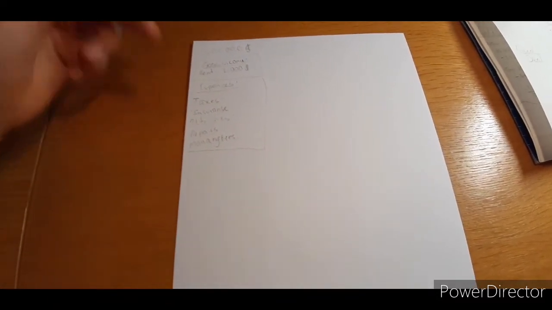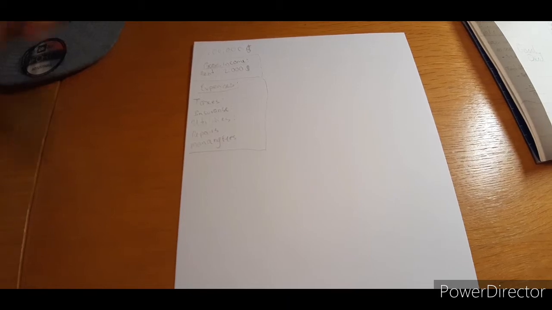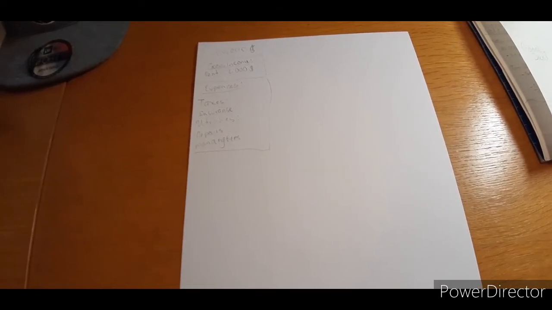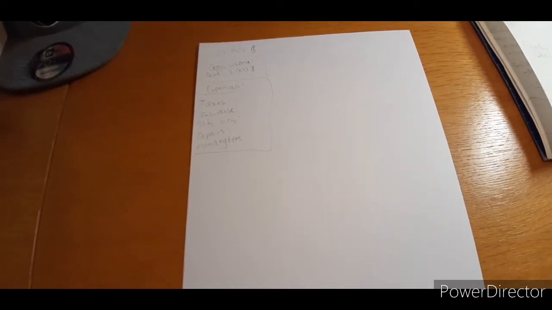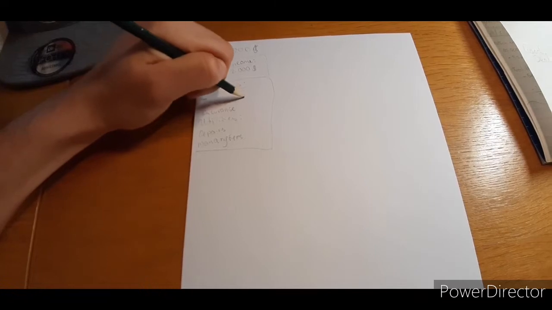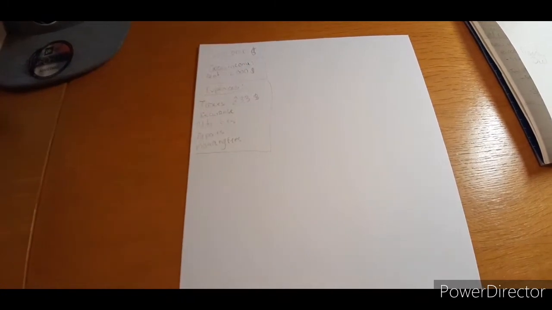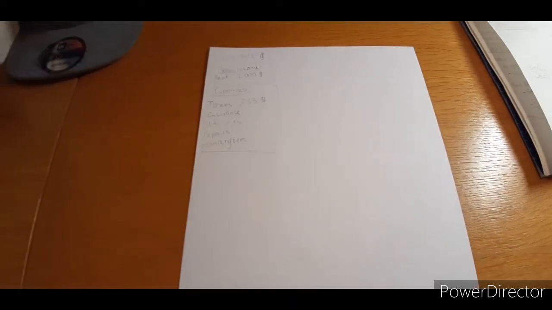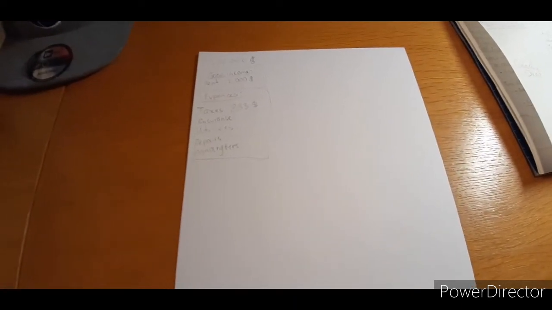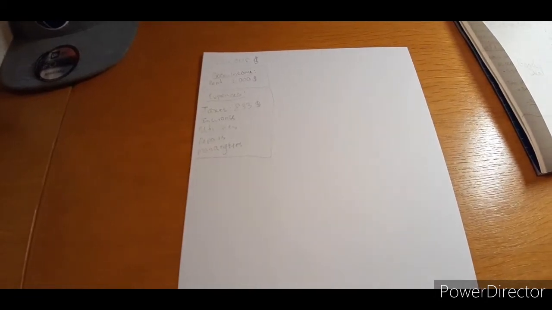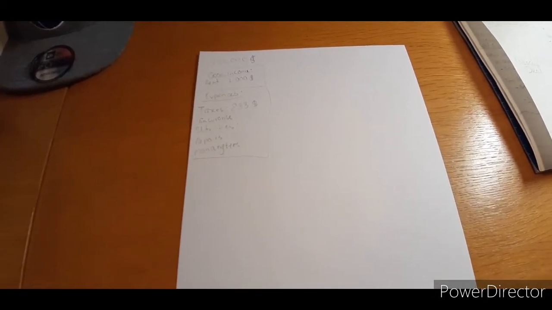So, for example, let's say in this deal, you need to pay $133 of taxes. There are a lot of different taxes. Transfer tax, for example, when you buy a property, you need to pay a little bit more because of the transfer. Then you have also the taxes you need to pay every year.